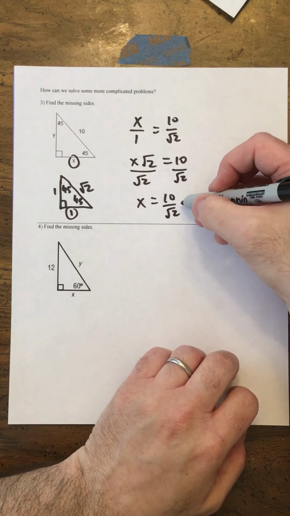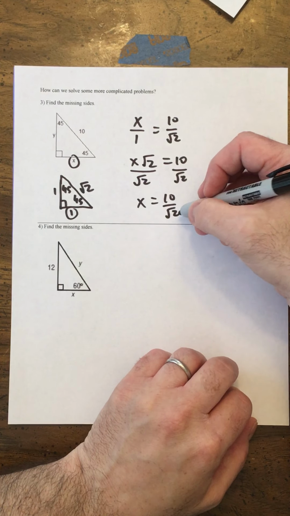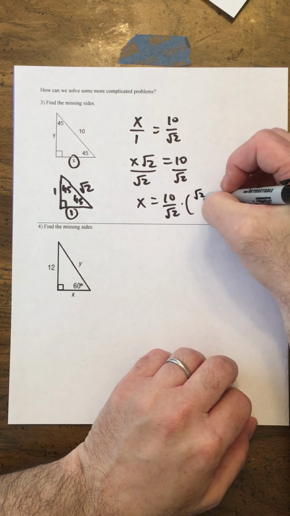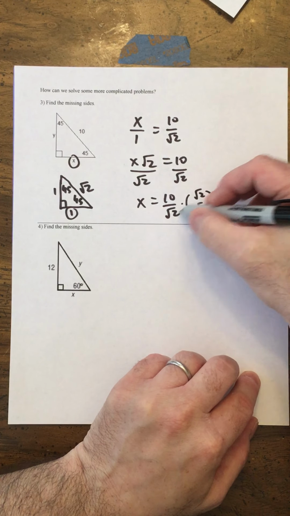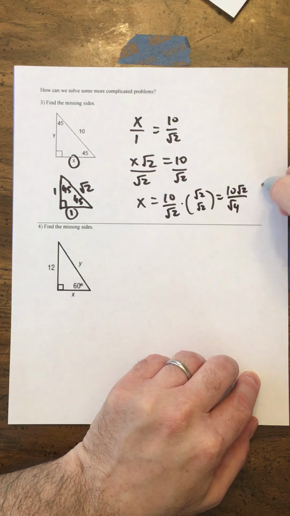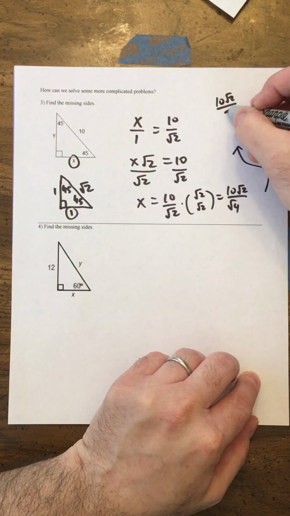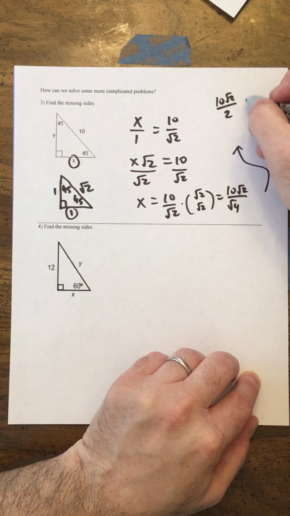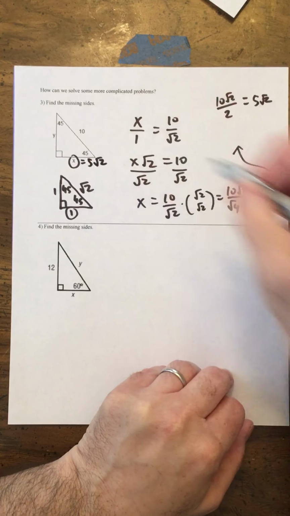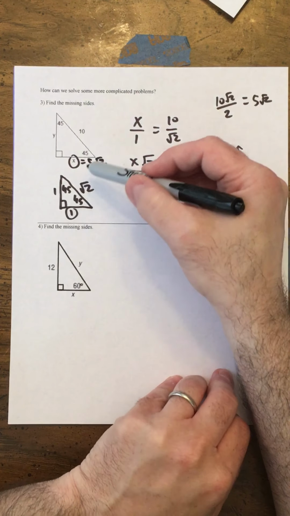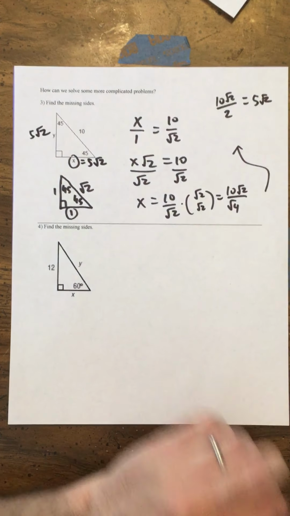Now, I don't know if you remember how to do this, but this is actually the answer for that side, but we usually like to rationalize the denominator. To rationalize the denominator, we multiply by rad 2 over rad 2. This is going to become 10 rad 2 over rad 4. So that's going to be 10 rad 2 over the square root of 4, which is 2. I can actually divide these numbers, so we get 5 rad 2 is the length of this side. And what makes this so easy is this is an isosceles triangle, so if this is 5 rad 2, this side also has to be 5 rad 2.